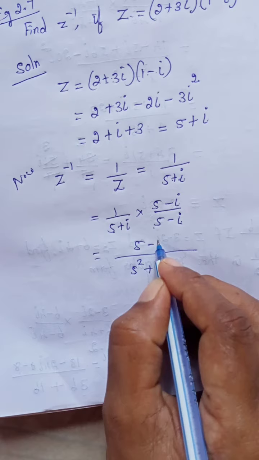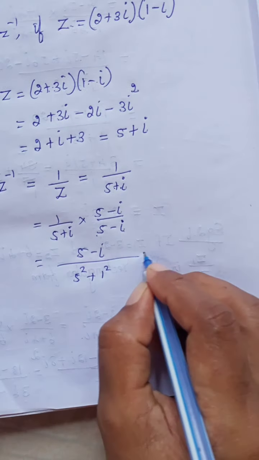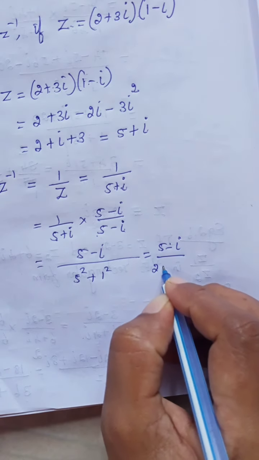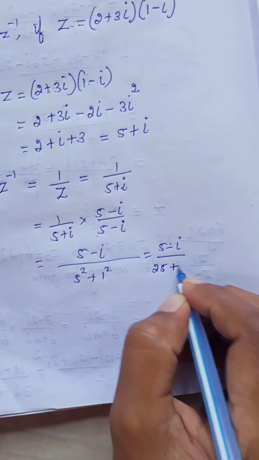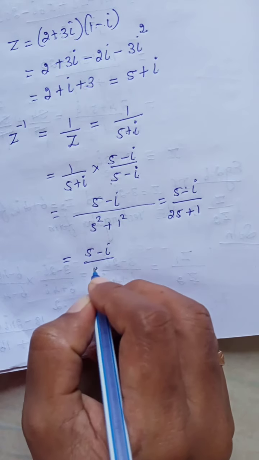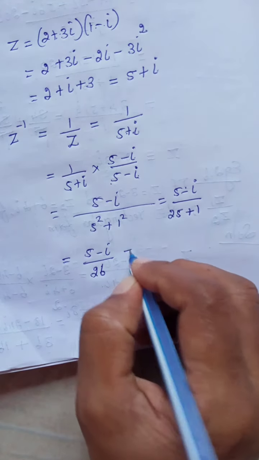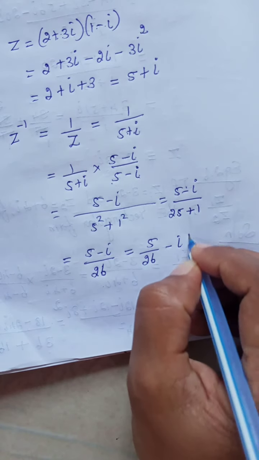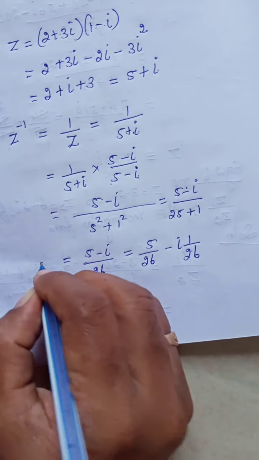Numerator, that is 1 into (5 - i) is 5 - i. So (5 - i) by, this is 25 plus 1. So we may get (5 - i) by 26, or 5 by 26 minus i into 1 by 26.